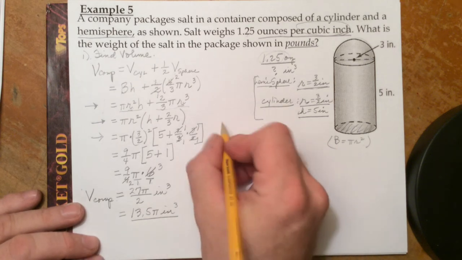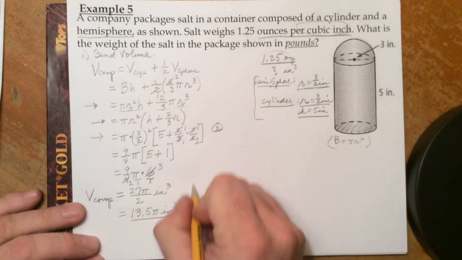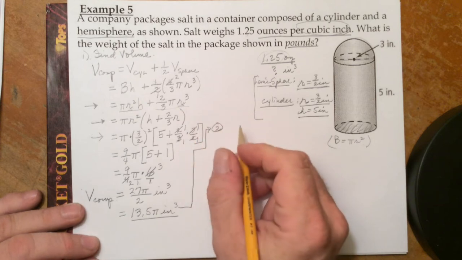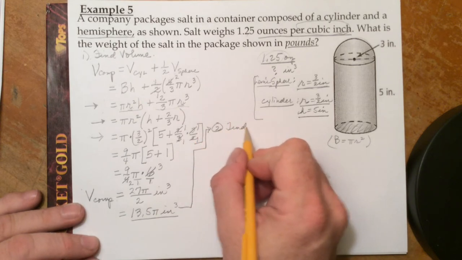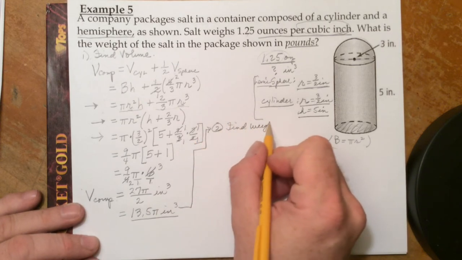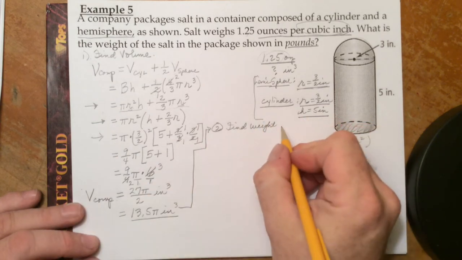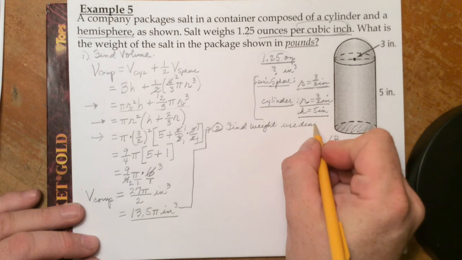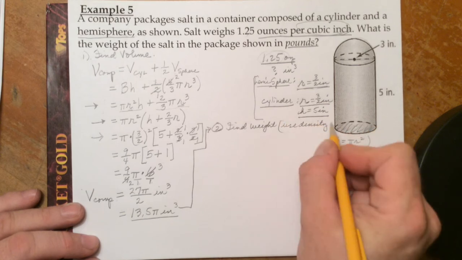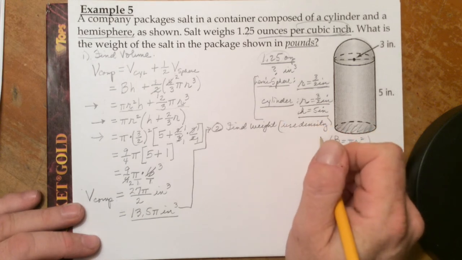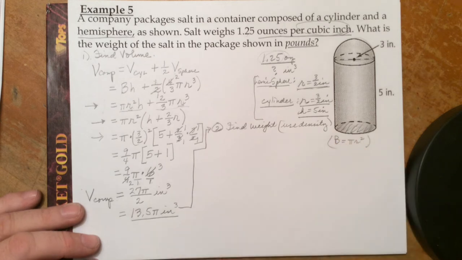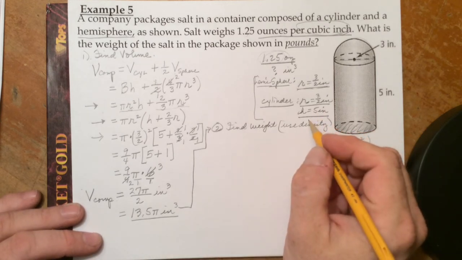So the second thing we do, coming back up over here, is we find the weight. So we're going to use density. And density, of course, is ounces to cubic inches. It's mass, weight to mass.